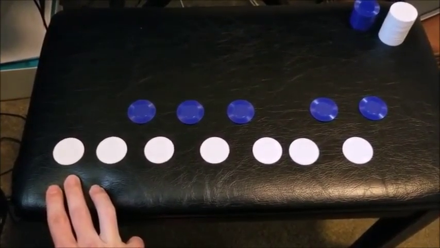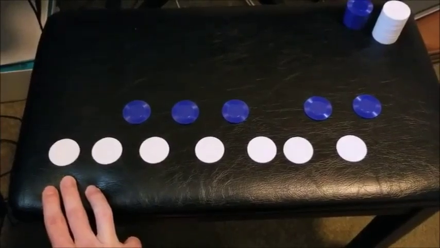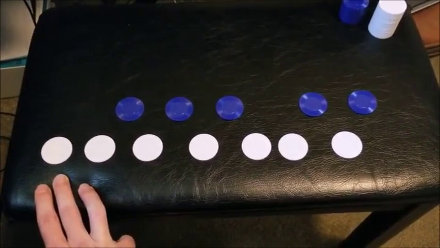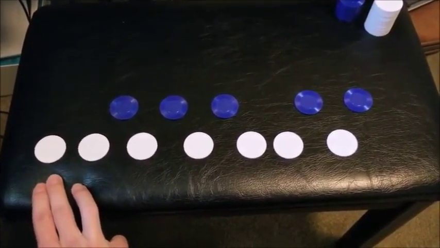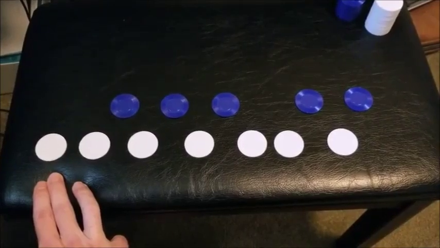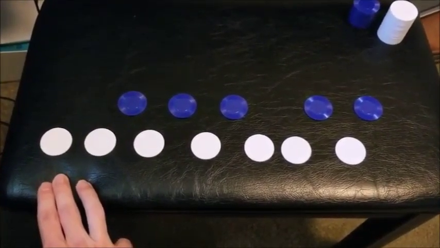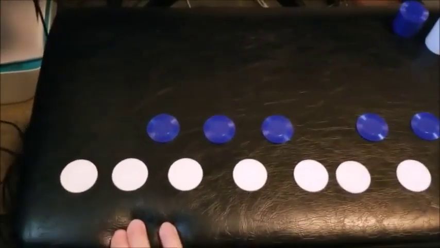For now, we're just going to form the natural minor scale by using a pattern for the Aeolian mode, or the natural minor mode pattern, which is going to be a whole step, a half step, a whole step, a whole step, a half step, a whole step, and a whole step. Okay? So beginning on E, we're going to look for a whole step.